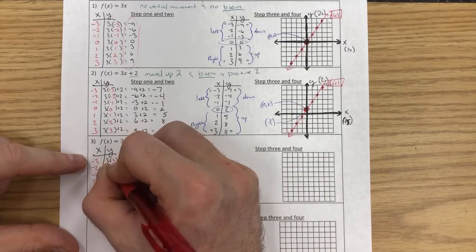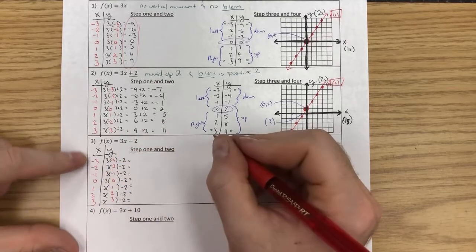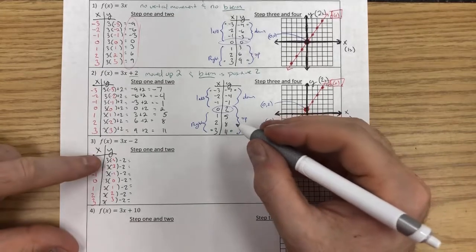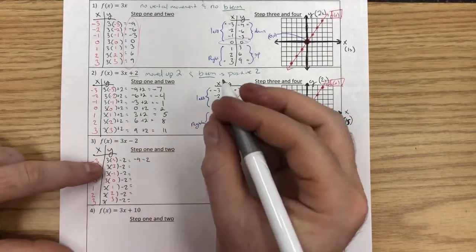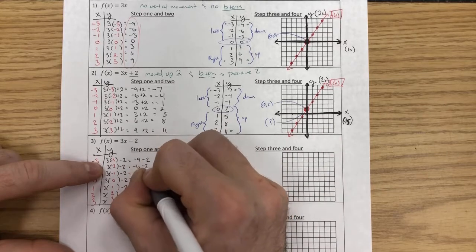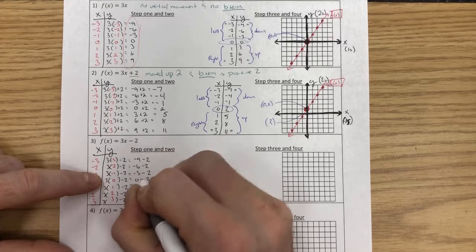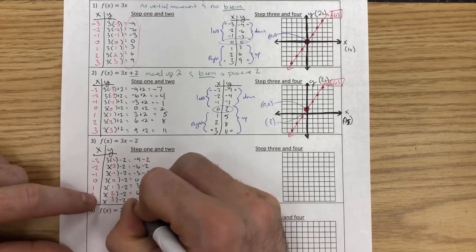Each of these numbers I'm multiplying by 3 and then subtracting 2. So 3 times negative 3 is negative 9. 3 times negative 2 is negative 6. Negative 3, 0, 3, 6, 9.